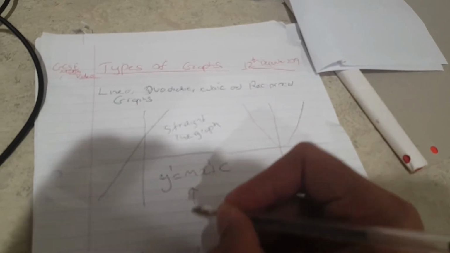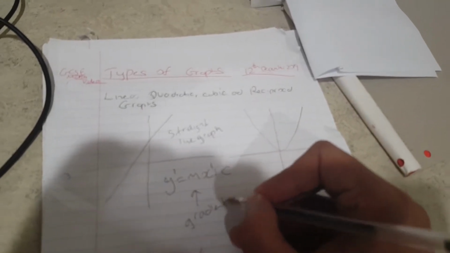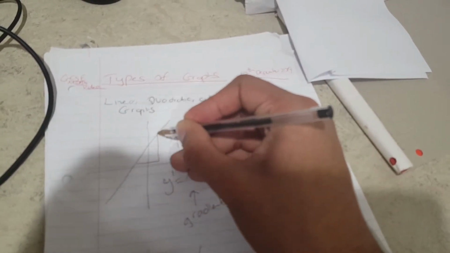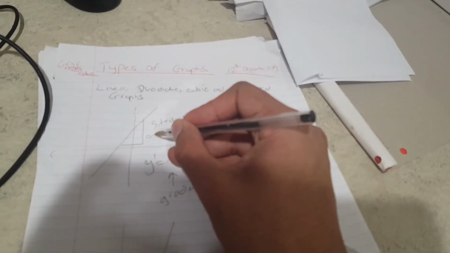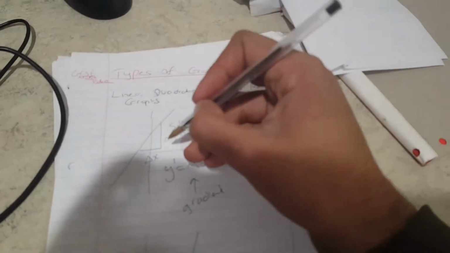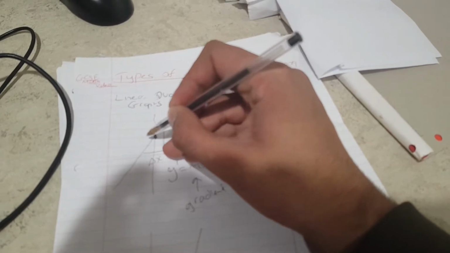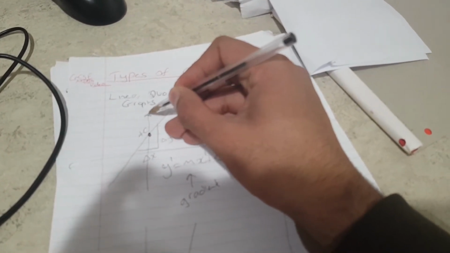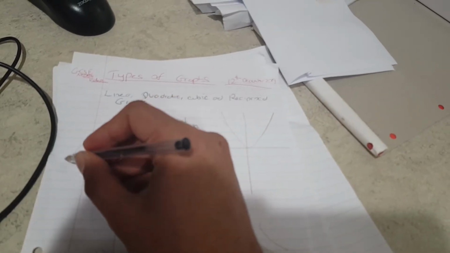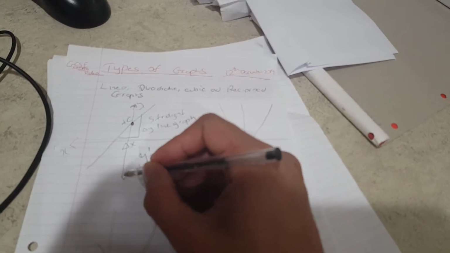Now, m in this case just means the gradient. That just means how steep it is, and it can be worked out by the change in y divided by the change in x. So I'm going to put that as delta y and delta x. Delta just means change. And the plus c is where it crosses on the y-axis. So that's my plus c there. That's my y-axis, that's my x-axis. So that's what I call a linear graph.